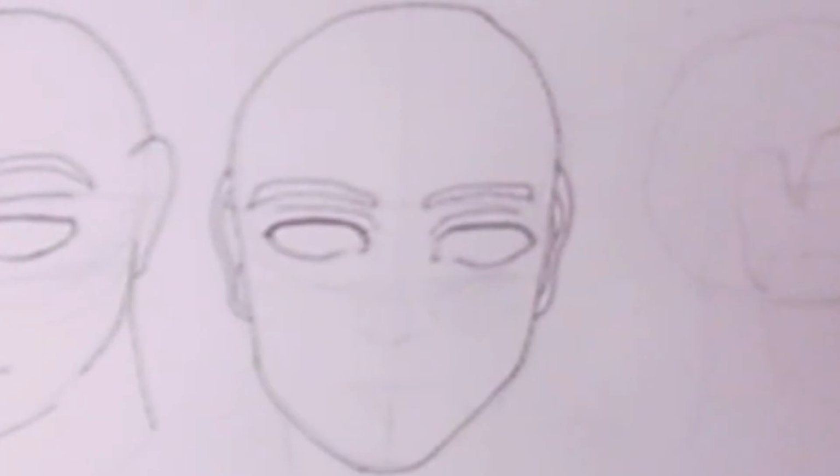Okay, so what I did for the chin, I brought it down to a V-like shape on both sides, and like I did with the eyes, I made sure they're even on both sides. And if you haven't seen my eye tutorial, make sure to check it out. Link is in the description box below. And I simply just put the nose in the middle, and lastly I put the ears on both sides.